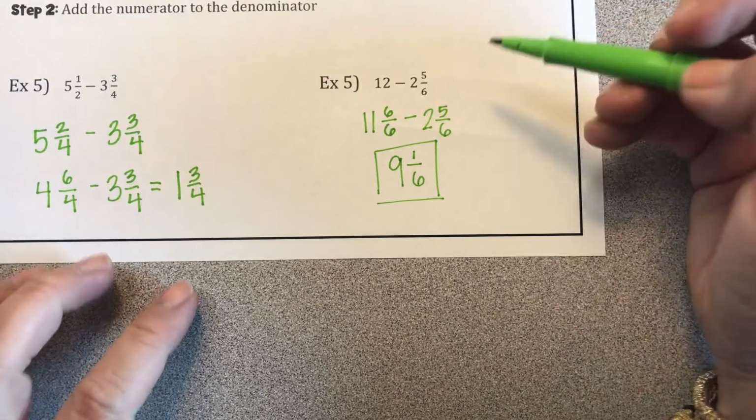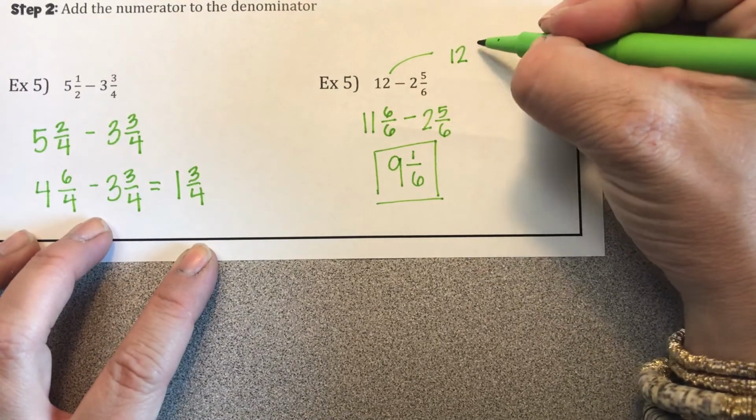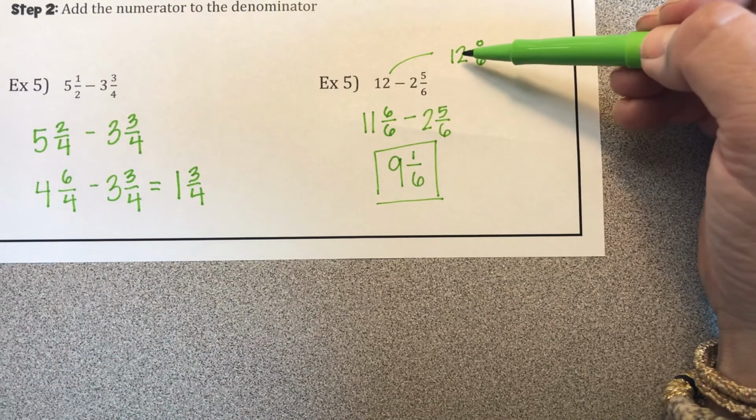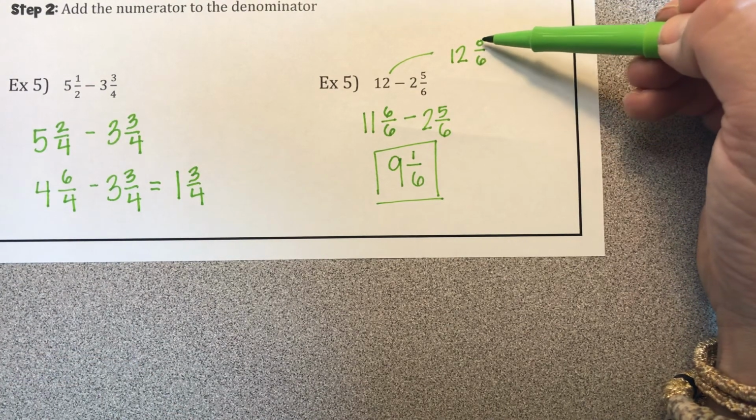Okay, so again, it's like 12 is saying I have 12 and 0/6. Sixths is the hardest word. Okay, so I take this down to 11. 6 plus 0 is 6.